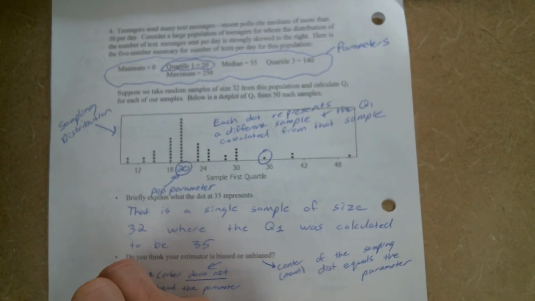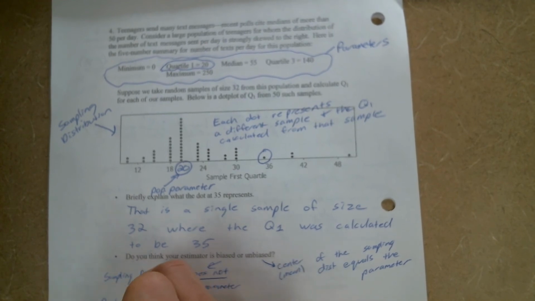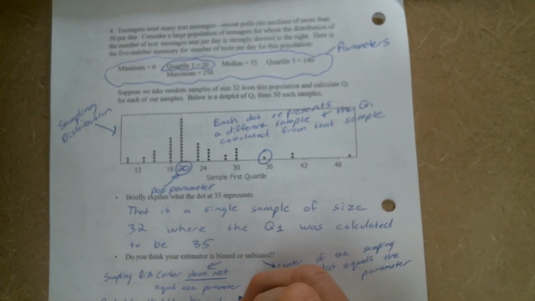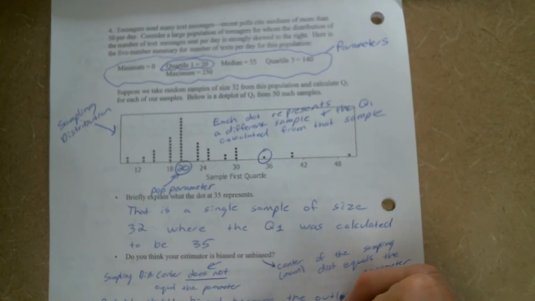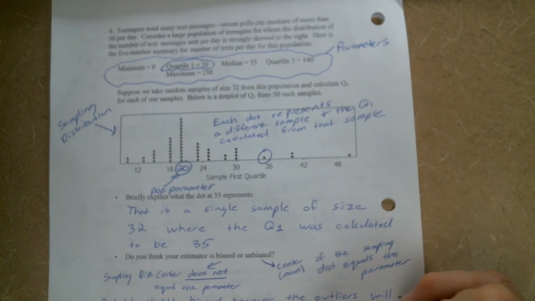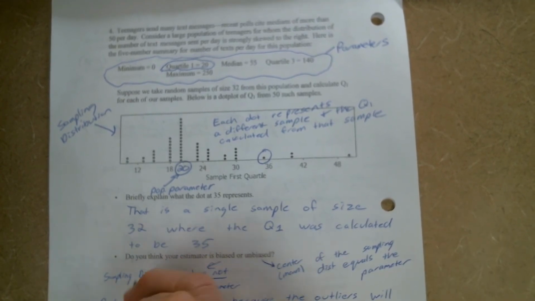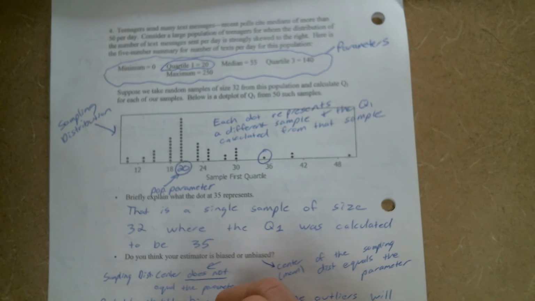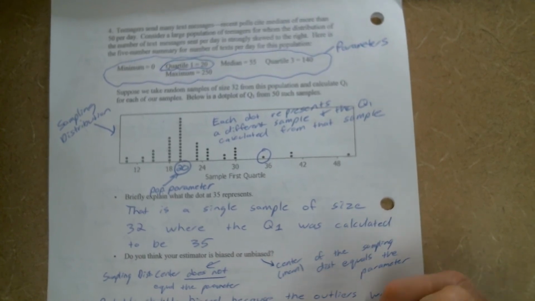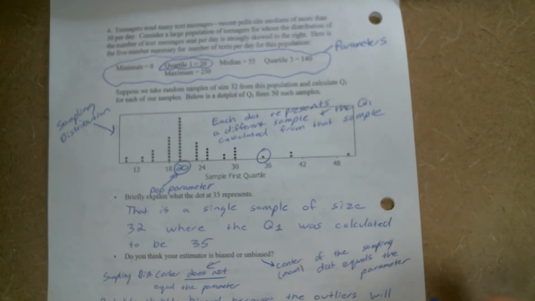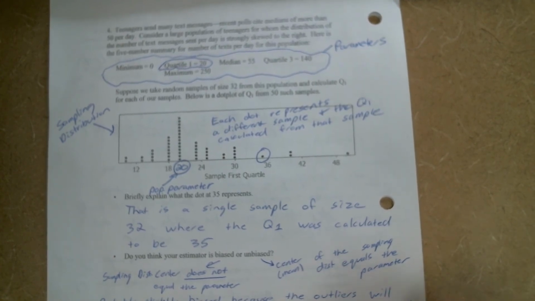So we'll say probably slightly biased because the outliers will raise the mean of the sampling distribution above 20. And again, 20 was the population parameter.